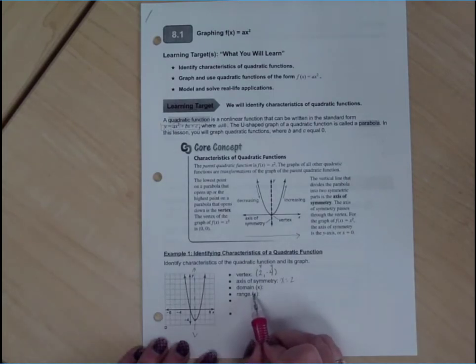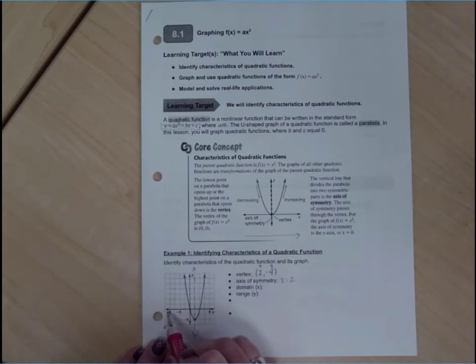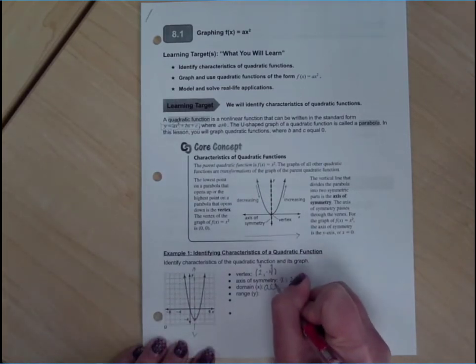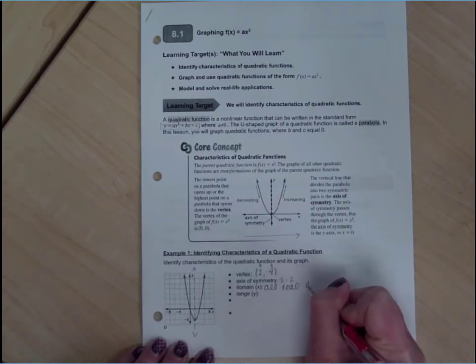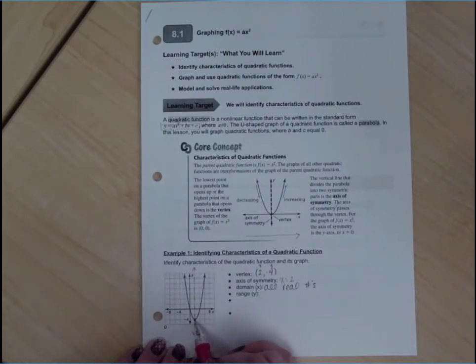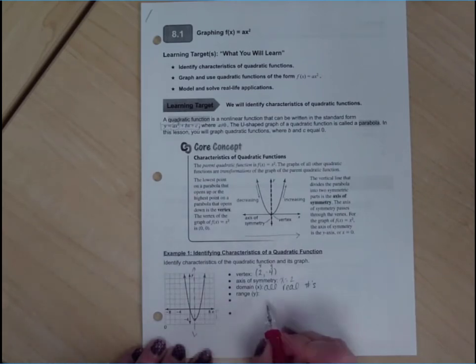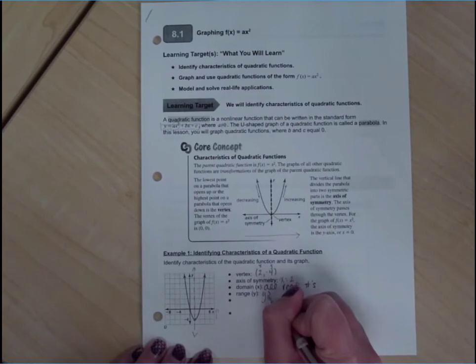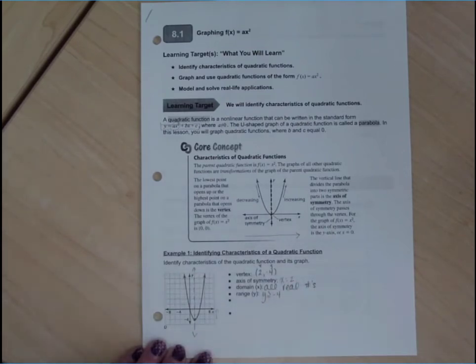The domain is the x. So what could x be? In this case, x can be anything we want it to be. So that means all real numbers. Well, if x can be anything, what's our range? What could the y be? Well, if I look, the y can be anything from here up. So our range would be y is greater than or equal to -4.